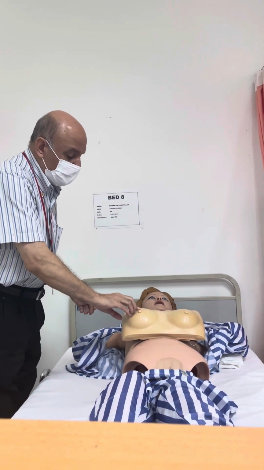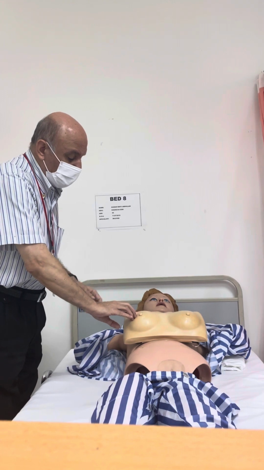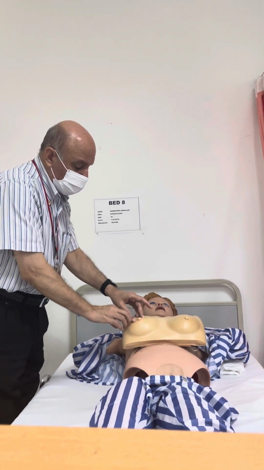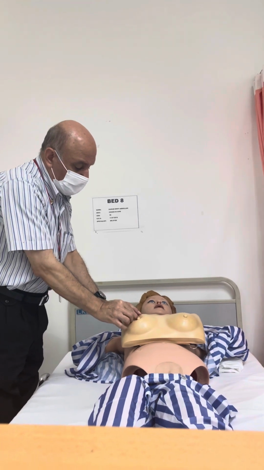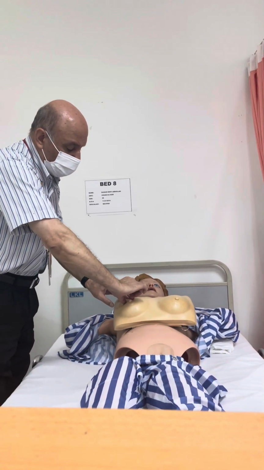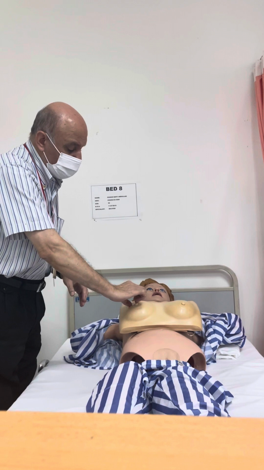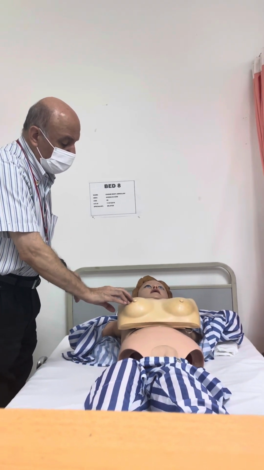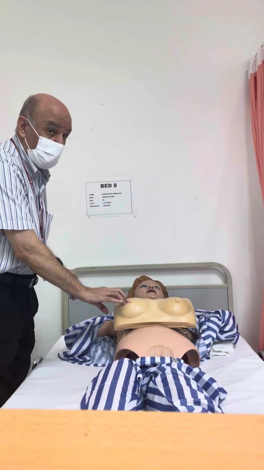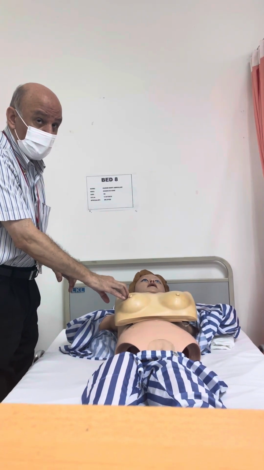The lump actually looks oval to me because this diameter is slightly bigger than this diameter. The edges are clear, all right? And the consistency is hard, solid and hard.